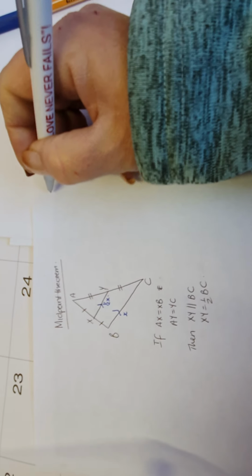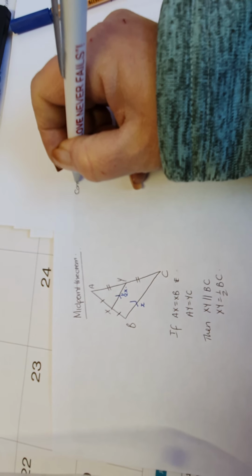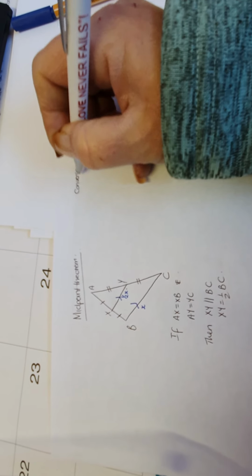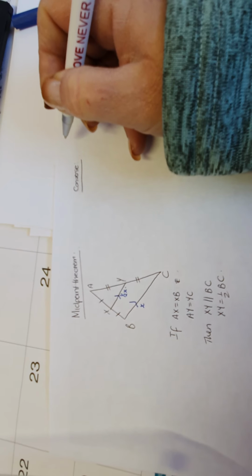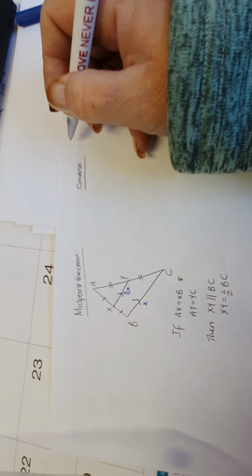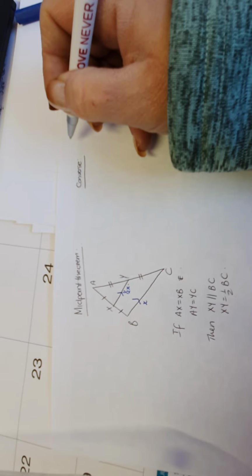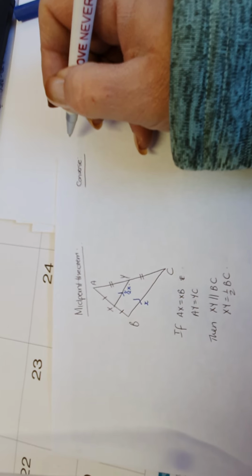The converse, the implication of a converse is that whatever is assumed in a theorem is then accepted in a converse. So properties are swapped around.